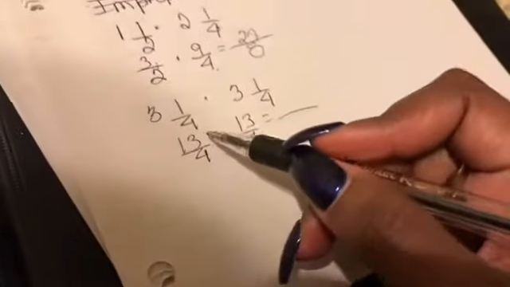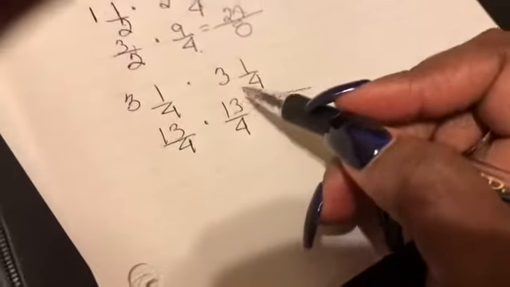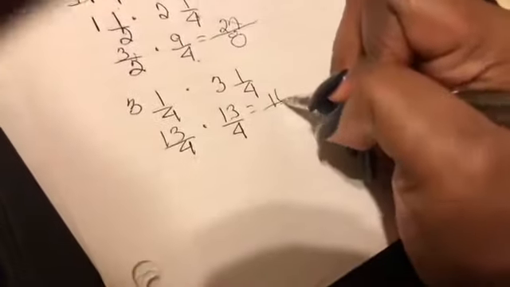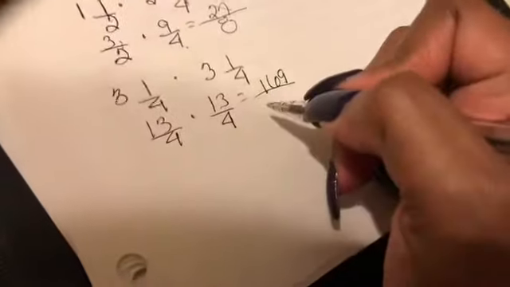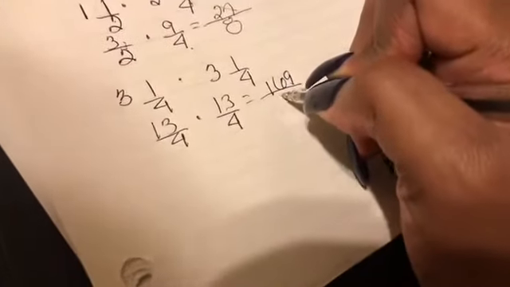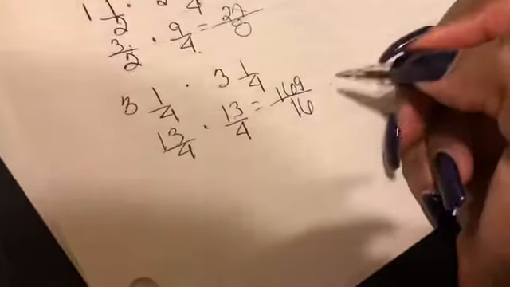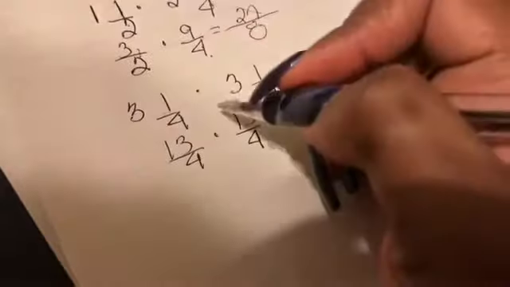Let's see. Hold on, y'all. Be right back, y'all. Now, remember, I got 13 over 4 times 13 over 4. 13 times 13 is 169. And 4 times 4 is 16. And that's how you do that. You do not turn this back into this. You must turn a mixed fraction into an improper fraction.